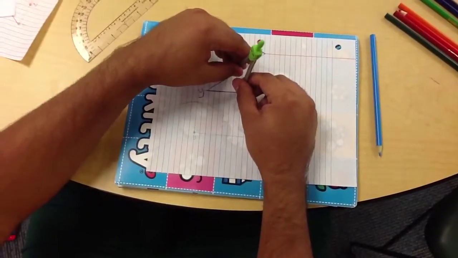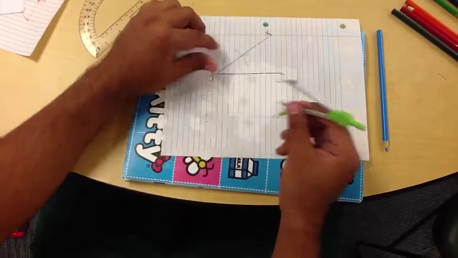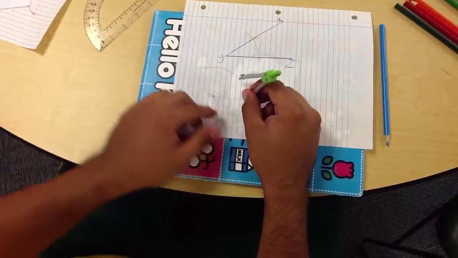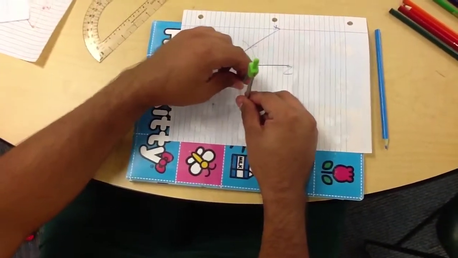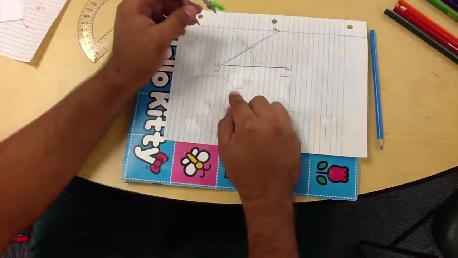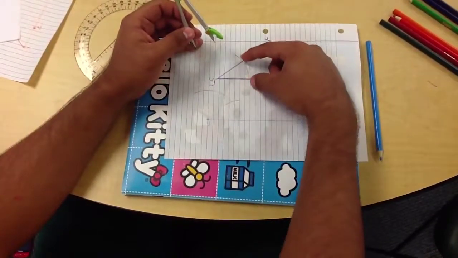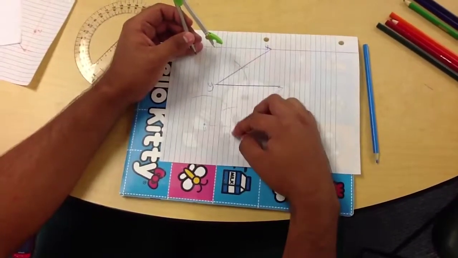Measure it, and then you keep it the same. Make sure you don't move it. So you go to the bottom intersection, and then you draw a line across. So now you have an intersection right there between those two lines. So that means that this line is congruent to this line.